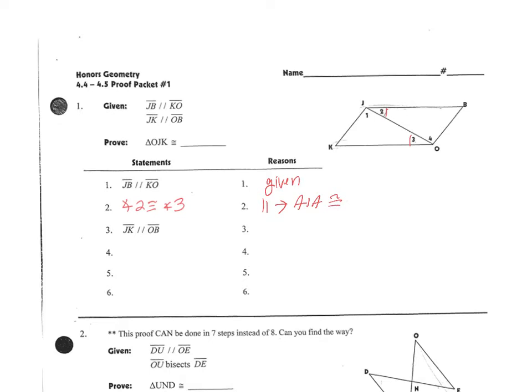So right now we have a pair of angles, and if we look to our next set of given information, it tells us in statement 3 that our segment JK is parallel to segment OB. That is also given. And then what we can do from that point is to look at angle 1 and angle 4 and say that we have angle 1 congruent to angle 4. And once again, that would be that parallel lines imply that alternate interior angles are congruent.